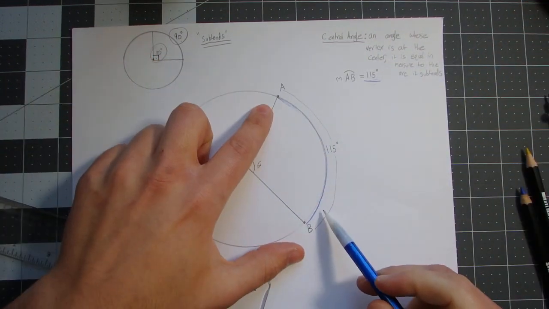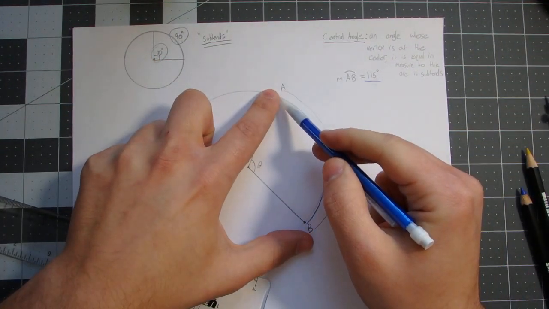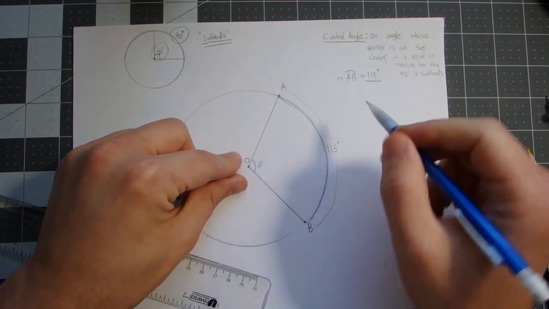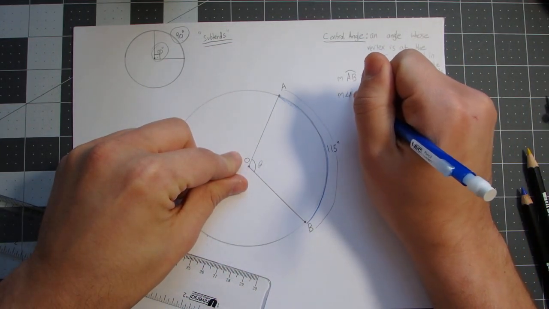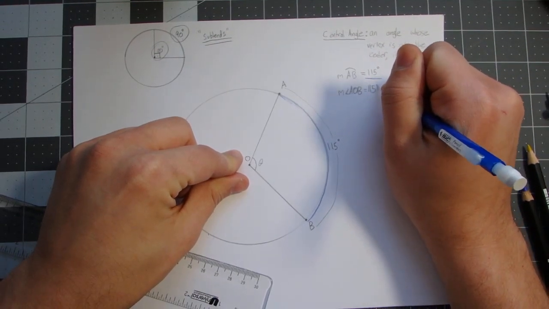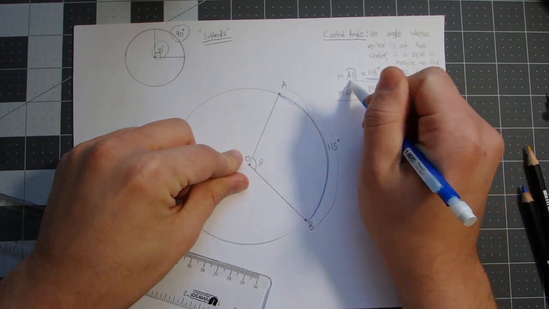So in the example problem I was given here, the measure of arc AB is 115 degrees. So this central angle, AOB, must also be 115 degrees.